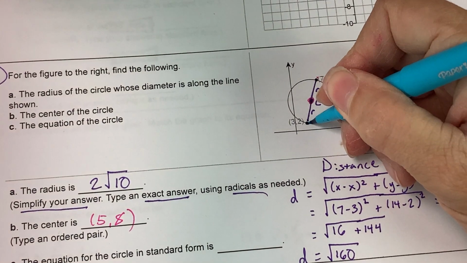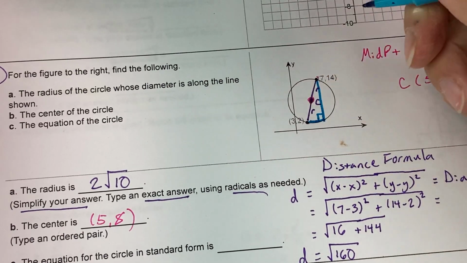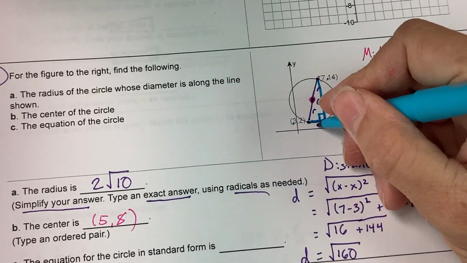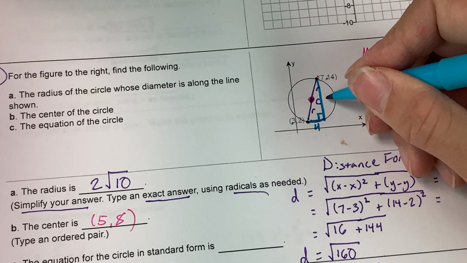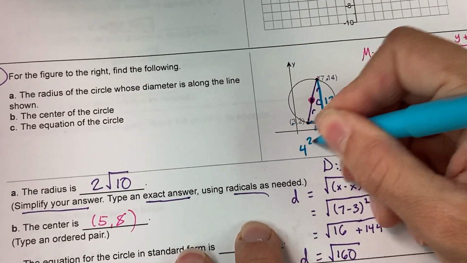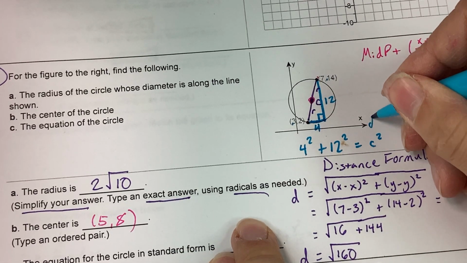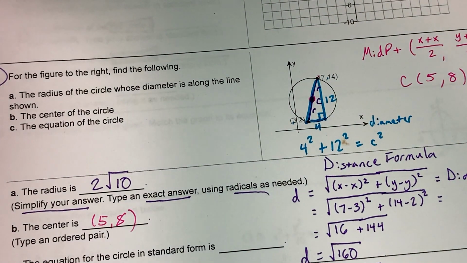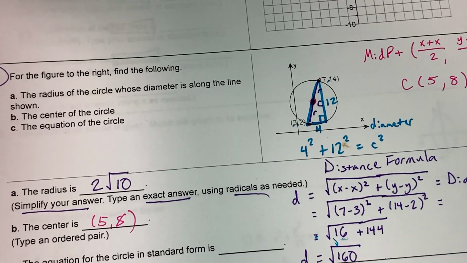So if I think about this triangle distance, and I make that a right triangle, I can think about the x distance between 3 and 7, which would be 4. I can think about the y distance between 2 and 14, which gives me 12. And then I could use the Pythagorean theorem to solve. So 4 squared plus 12 squared equals c squared, which c is our diameter in this problem. And notice that we get 16 and 144, same as this, and then square root of it, that would give me c.